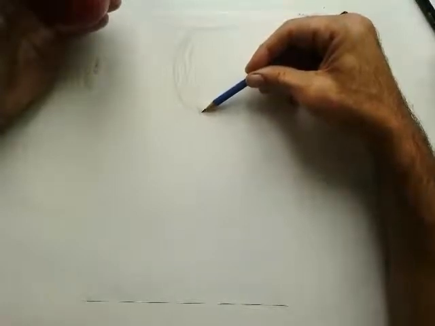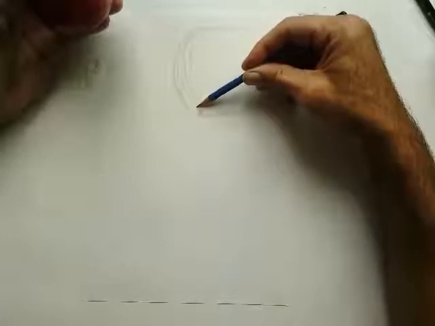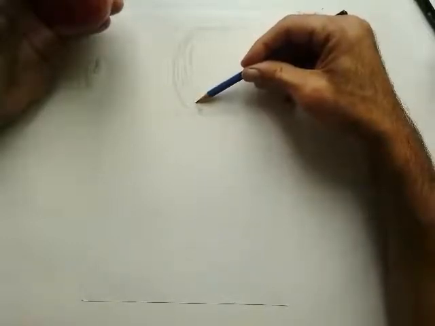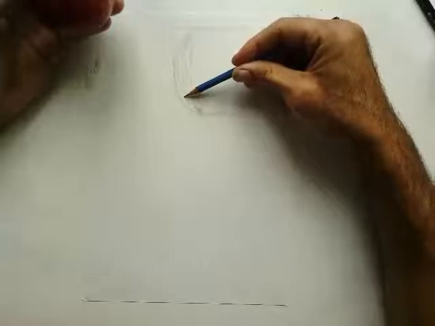Down around here, it's a little bit darker from what I see. And these aren't necessarily lines, but again, more like marks. So I'm holding my pencil a little bit loose right now and letting it kind of just wander a little bit to make those marks. It's very, very loose, almost like a scribble.